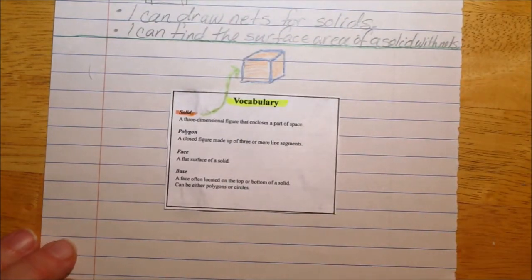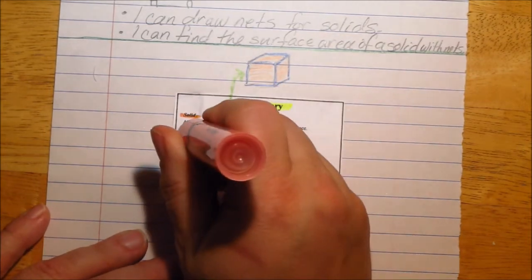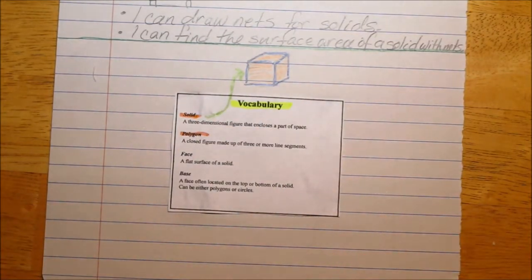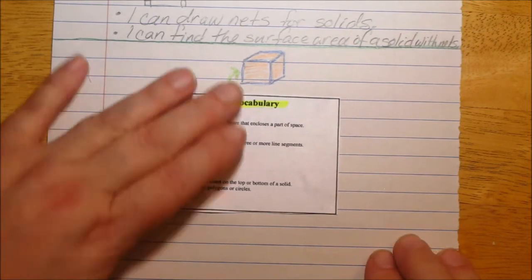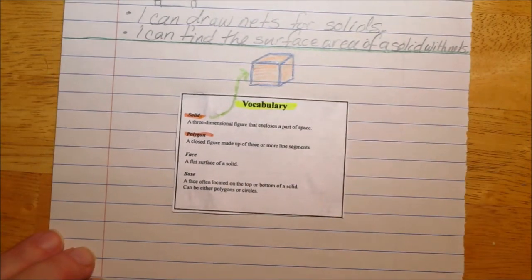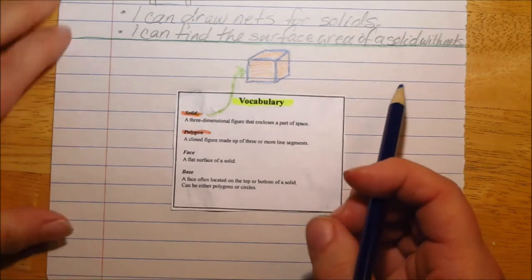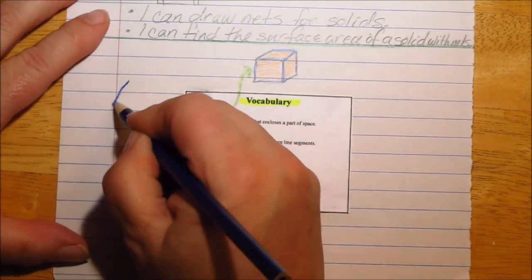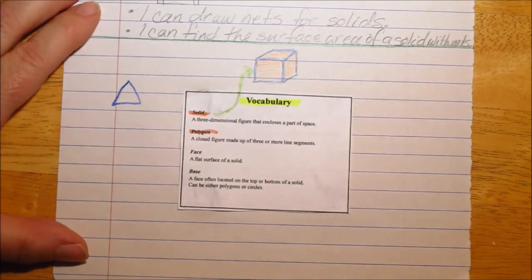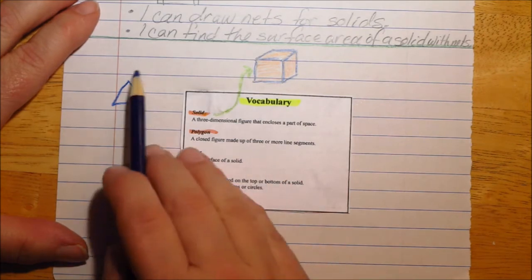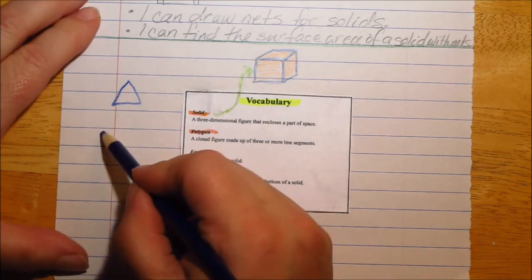Okay? All right, now the next one we're going to talk about is a polygon. We've talked about polygon. We've defined polygon before. It's a closed figure made up of three or more line segments. Polygons are just a two-dimensional thing, not a solid like a cube. So examples of a polygon would be, let's say, a triangle. It has three or more line segments and is a closed figure.